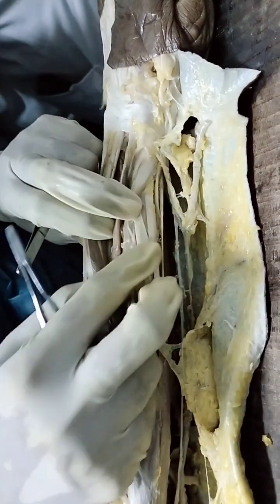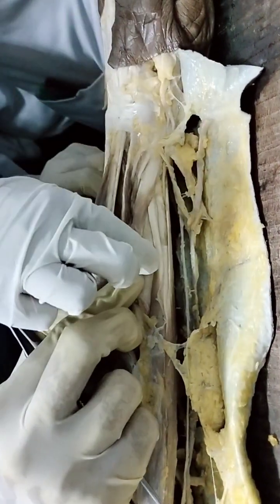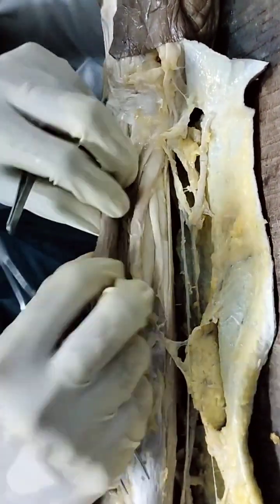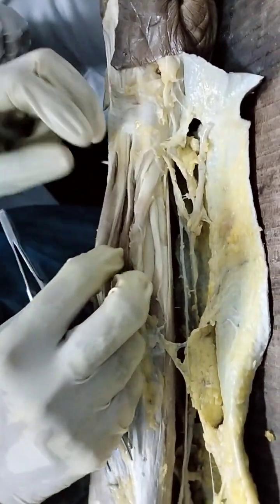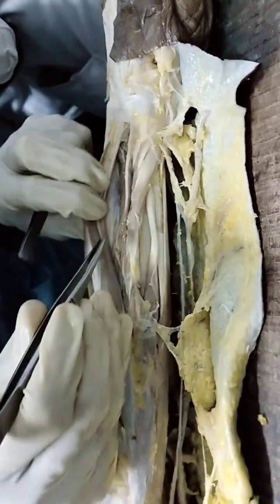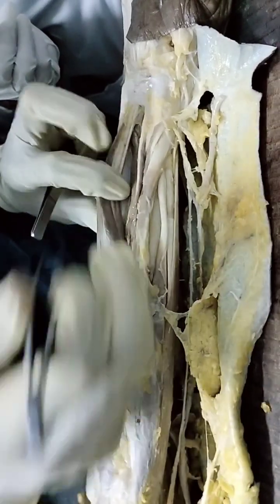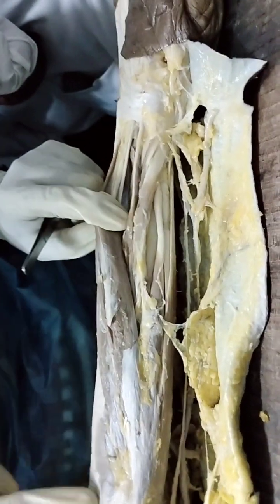Again, here you can feel the hard structure. Here, that is the bone, radius, right? If anybody is having gloves, you can see. Okay, this is the ulna. Can you see? This is the ulna. Obviously, this is the ulna.